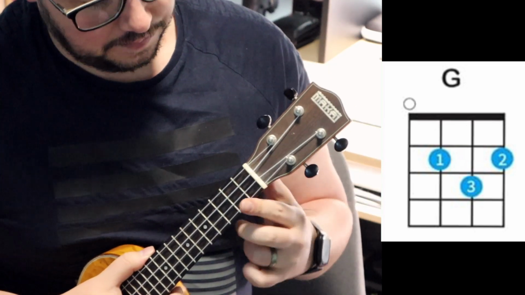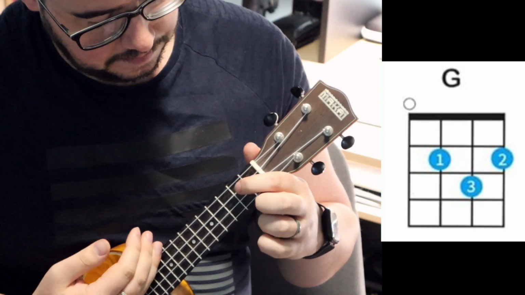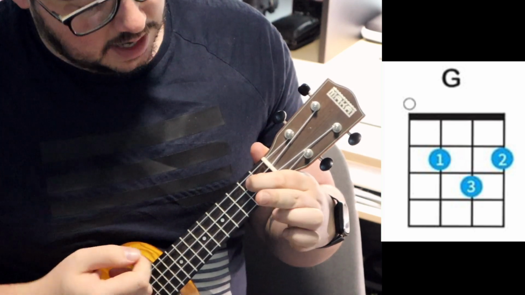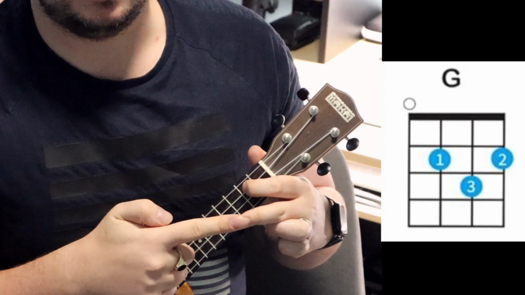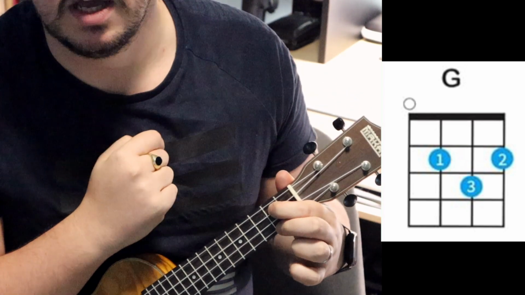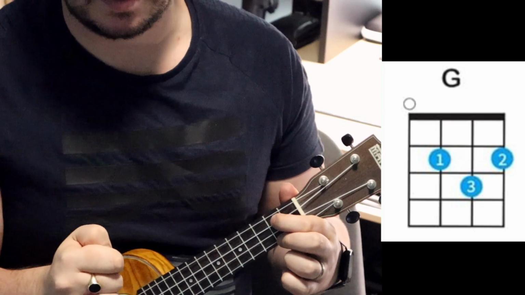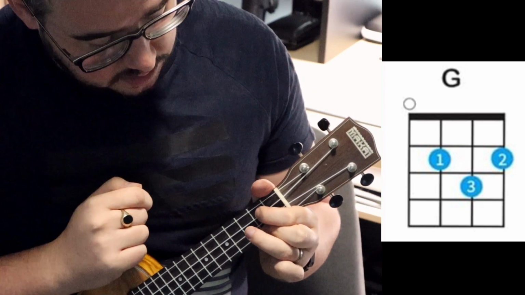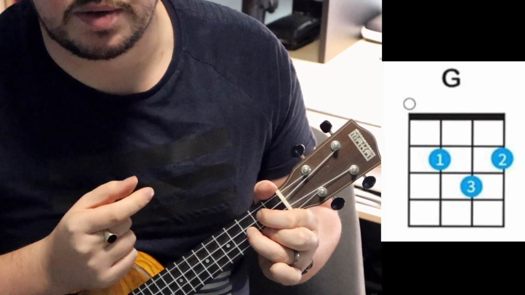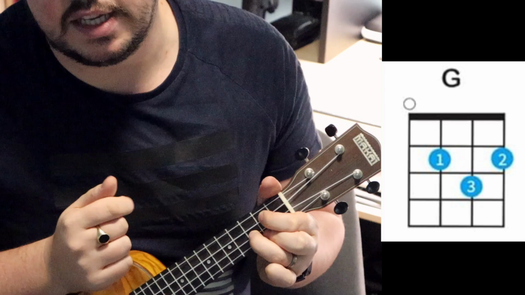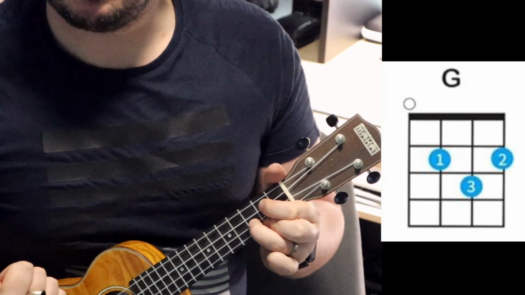Our 1st finger goes on the 2nd string down in the 2nd fret. Okay. Our middle finger is going to go on the string closest to the floor, the A string. That's also in the 2nd fret. And then finally, our 3rd finger, our ring finger, is going to go on the 3rd fret on the string between those 2. So it's going to the 3rd fret on the E string. Okay, so that's how we put together a G.